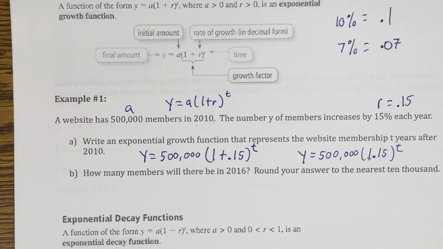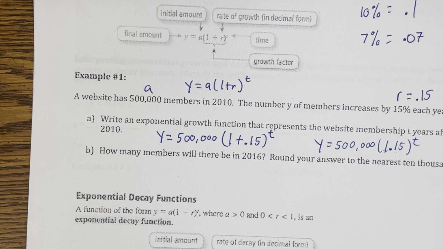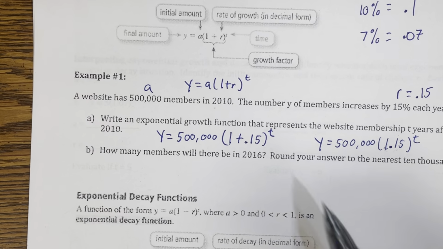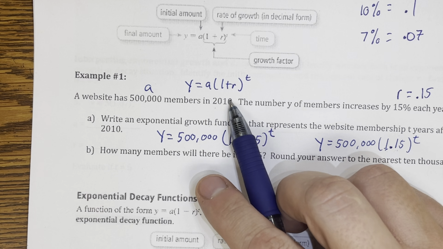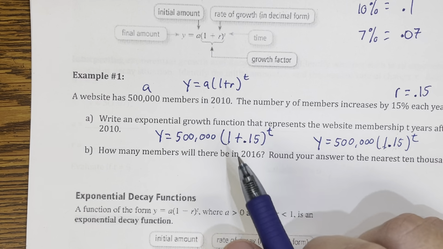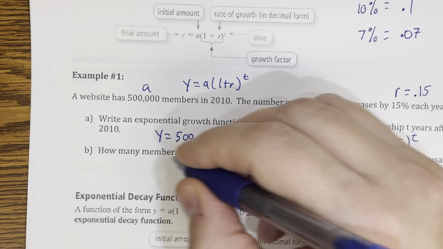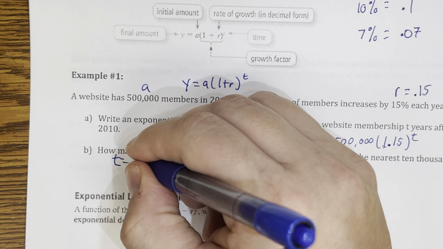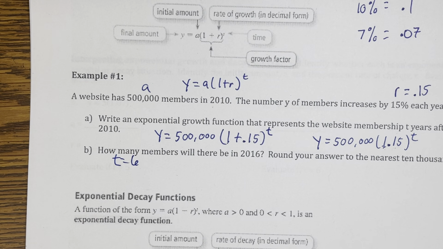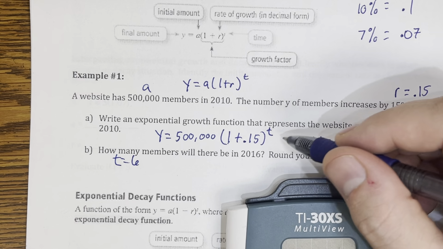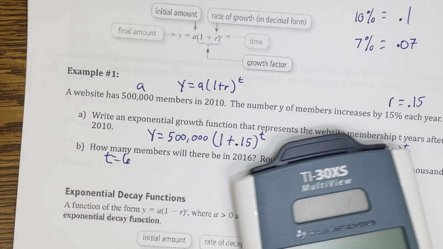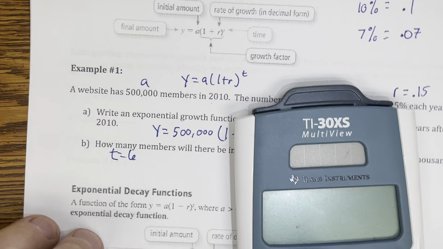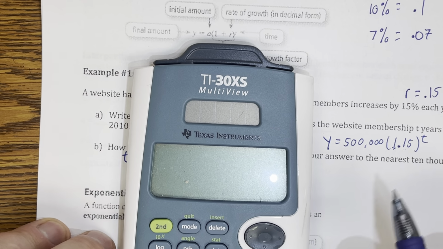Now it says how many members will there be in 2016? So for me to figure this out, we have to figure out t for 2016. We started in 2010. So from 2010 to 2016, t is equal to 6 years. Okay, so then I'd plug that into my equation and we'll see what we get. So we got to plug that in for t. All right, I'm going to use my calculator for this. So right here, 6 going in for t.